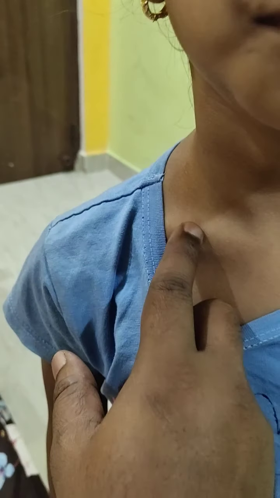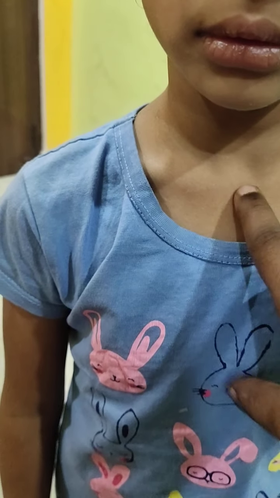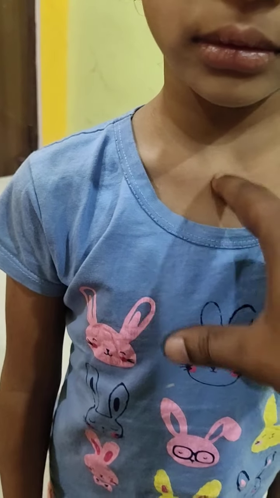Now here, see, this is called the collarbone. If you observe, the collarbone is articulated with the sternum. This part is called the manubrium. This is the clavicle. Now this is the scapula. If you observe, see, scapula.